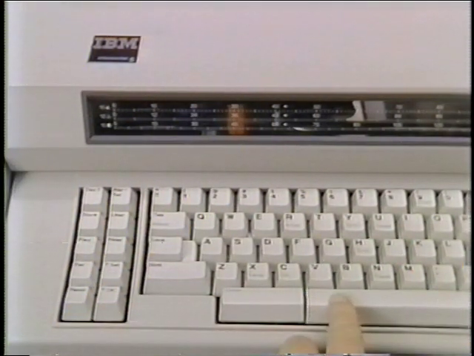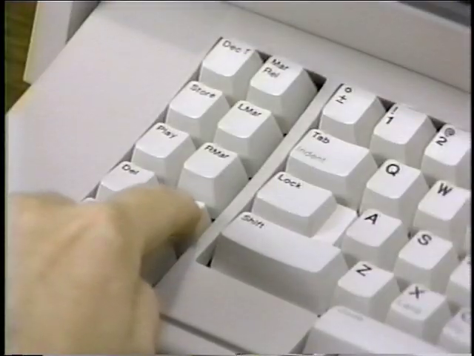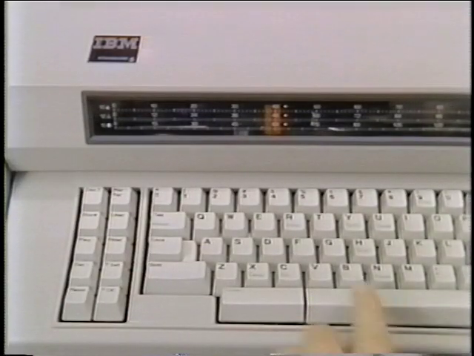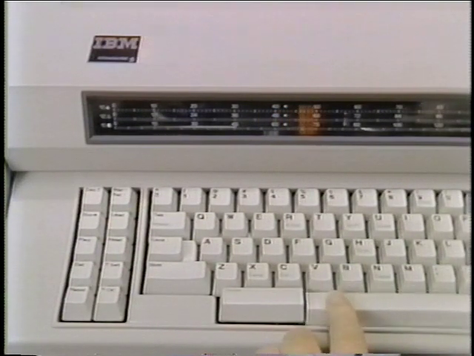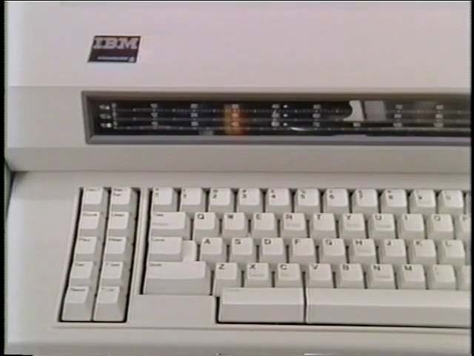To set tabs, move the carrier to the position at which the tab is to be set and press the tab set key button. The operator may set as many tabs as desired in whatever pitch the machine is in at the time. Tabs can be set at any space on the margin scale.